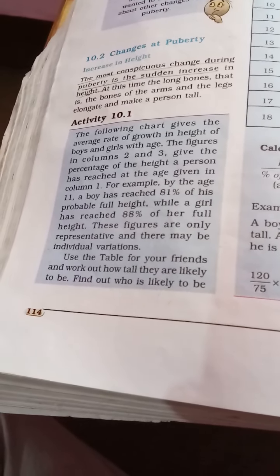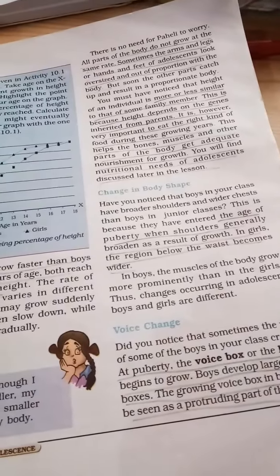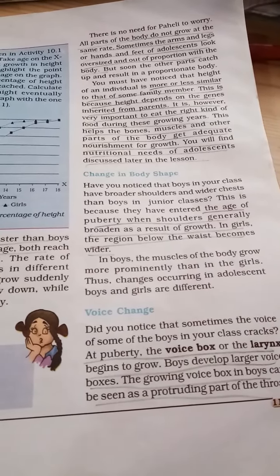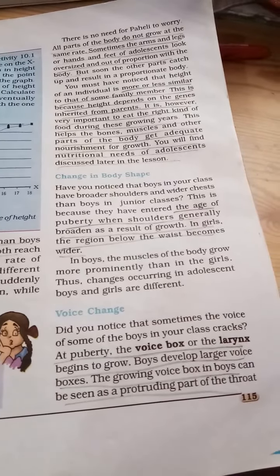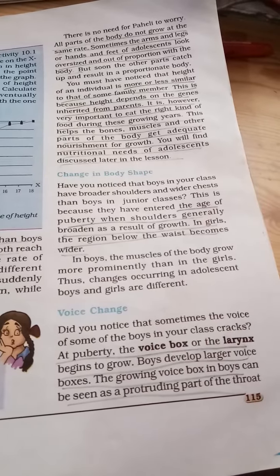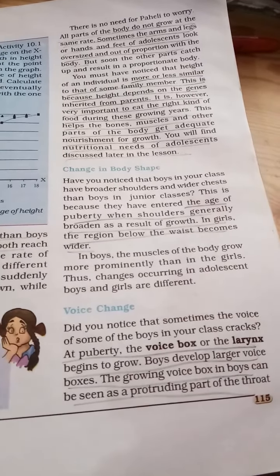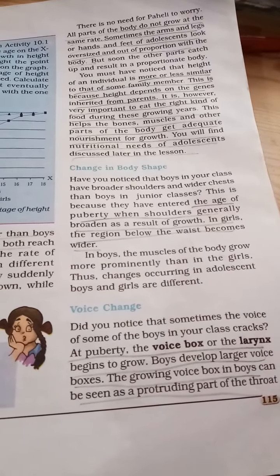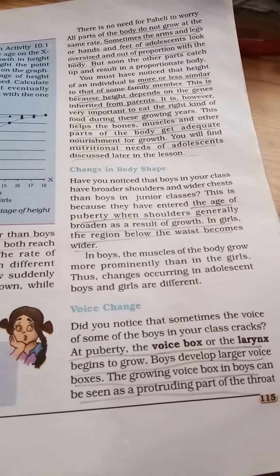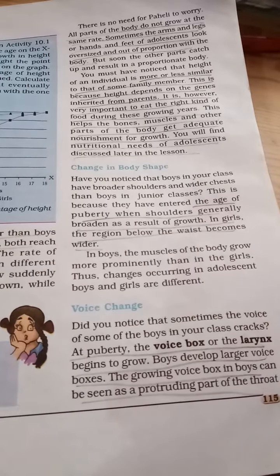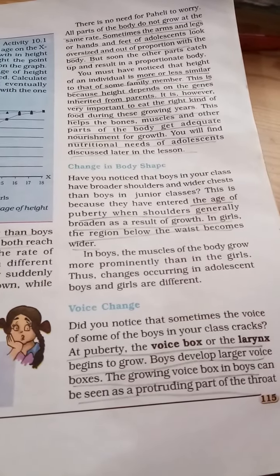Now moving to the second change that happens in the body, that is change in body shape. Apart from attaining taller height, the boy's upper part, the shoulder region, broadens. It's not just a cylinder kind of height, the shoulder also gets broadened. While in girls, the lowermost part of the abdomen widens and becomes rounded due to deposition of fat.